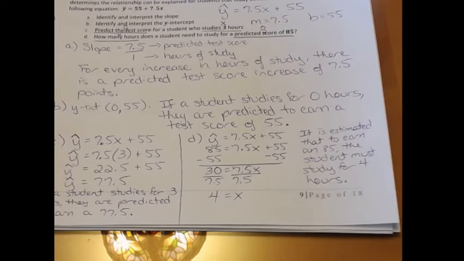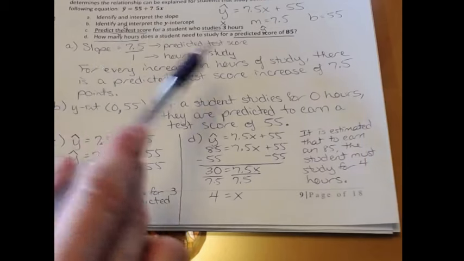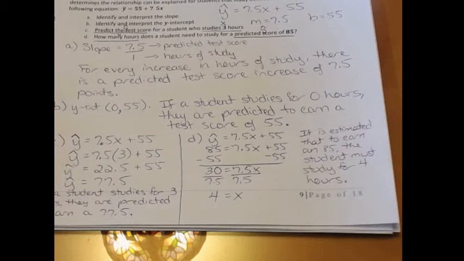Good. Hopefully that was helpful in terms of how we broke everything down and the fact that as we read through each of the parts, we identify the information we're given and then we make note of what it is that we're trying to solve for, what we're trying to find. So let's turn the page.